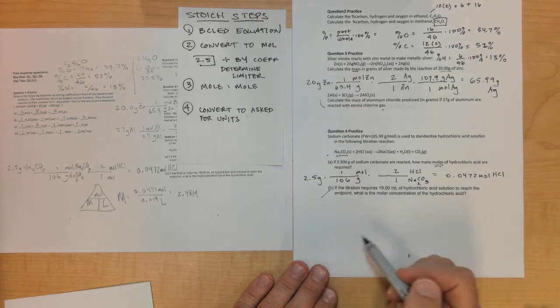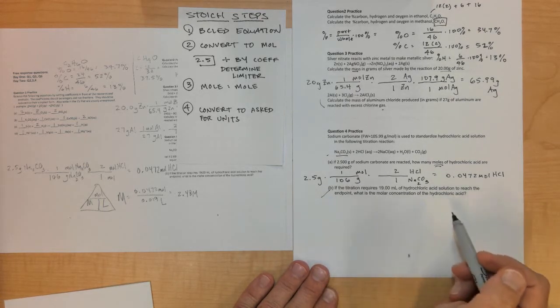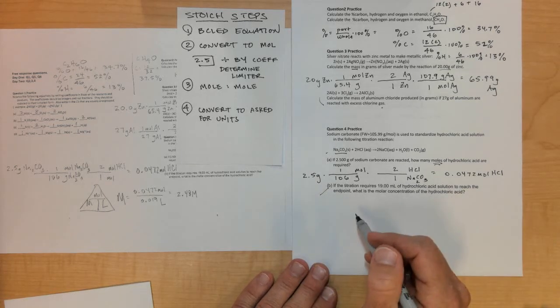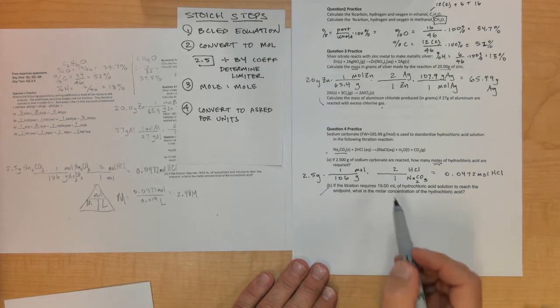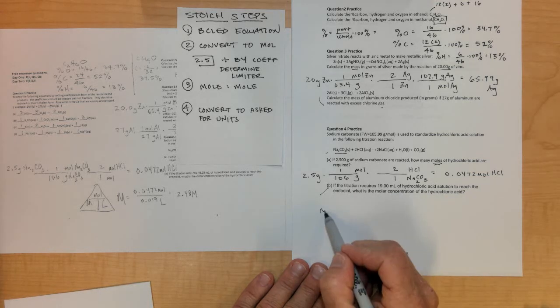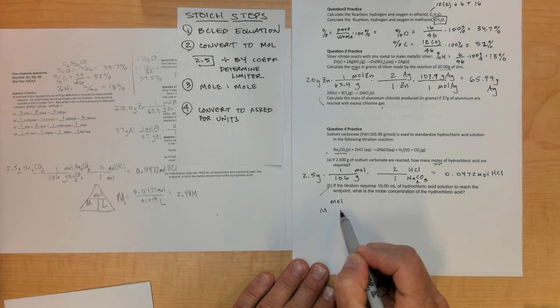And then letter B, the titration required 19 milliliters of hydrochloric acid to reach the end point. What is the molar concentration? So for this one, now that it took 19 milliliters, we know that we want to find the concentration.